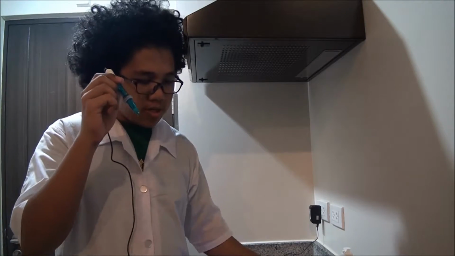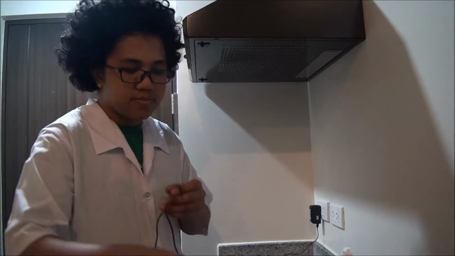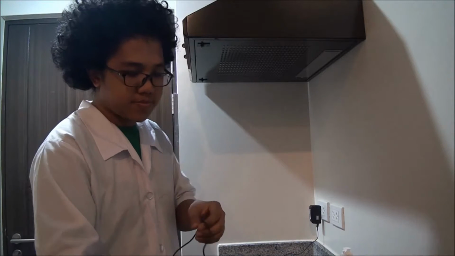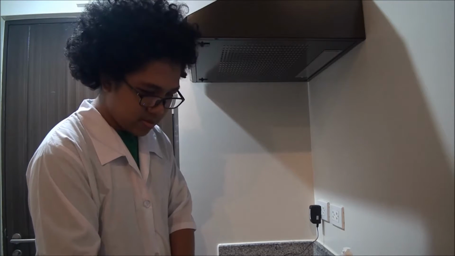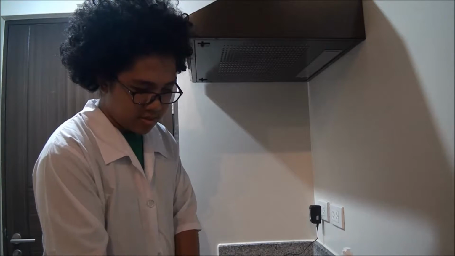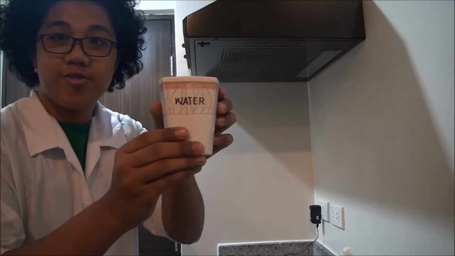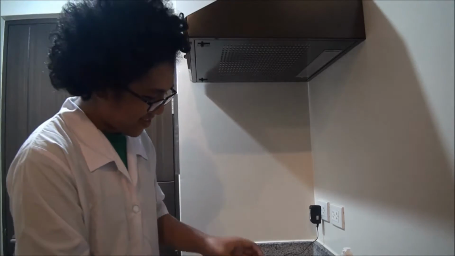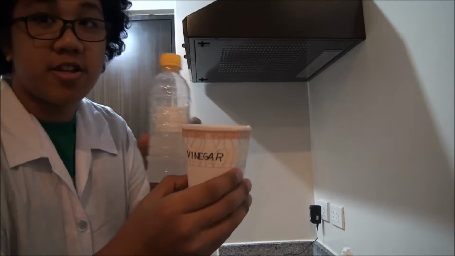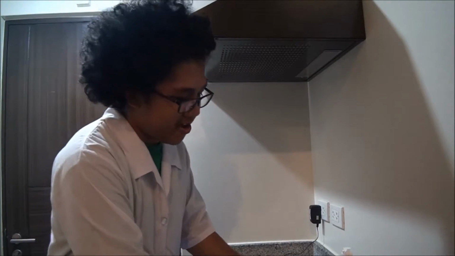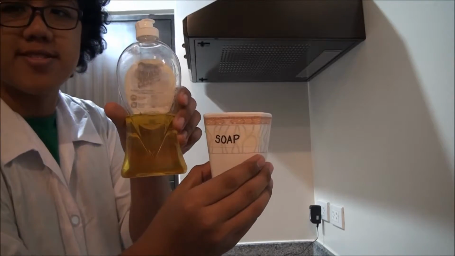Next step is to wash it in spare water. So I'm gonna put it here in some spare water, just like that. The three things that we're gonna measure the pH of is Mr. Soralius drinking water, some vinegar. Unfortunately, I can't show you the brand, I'm sorry. And some soap solutions.